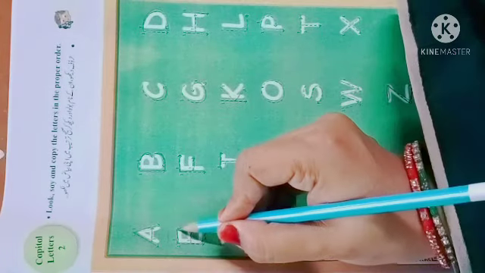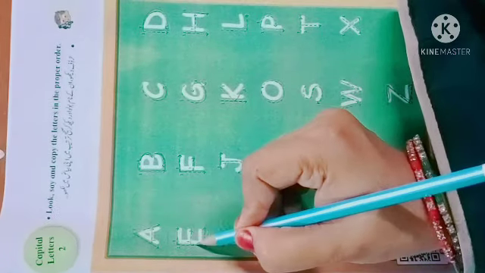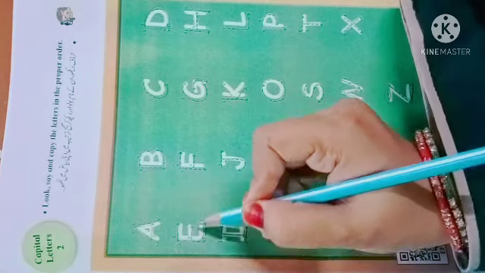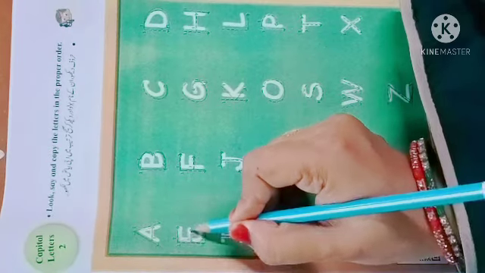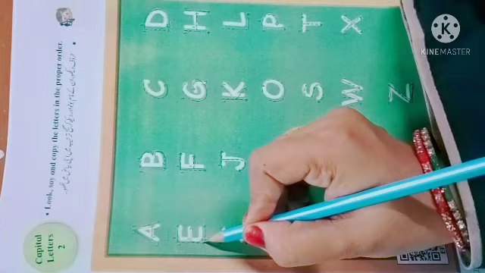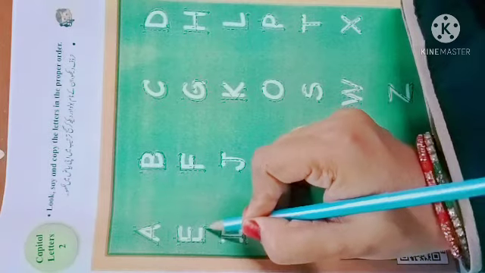E. Now first is sleeping line, next is standing line and third is sleeping line, middle sleeping line and fourth is this sleeping line.